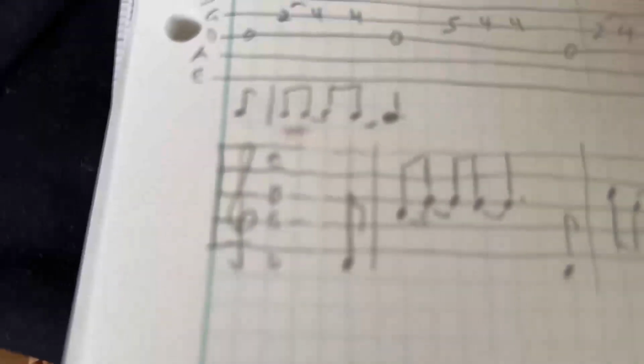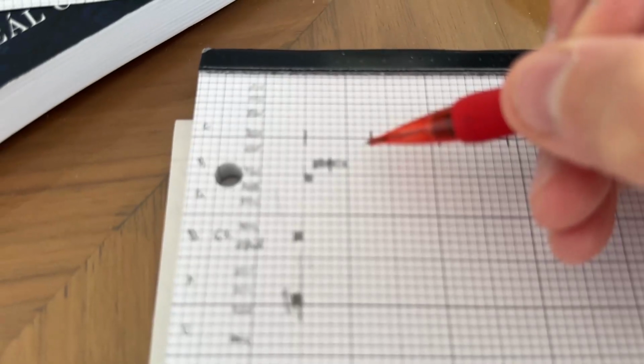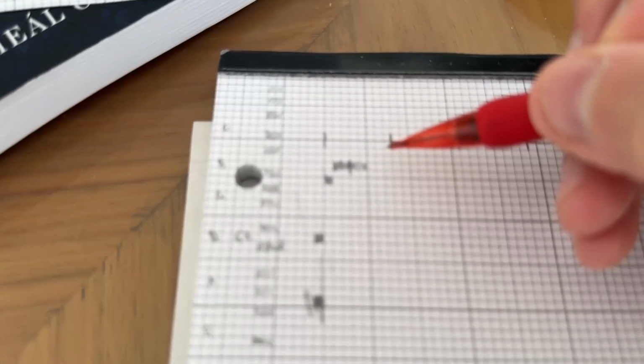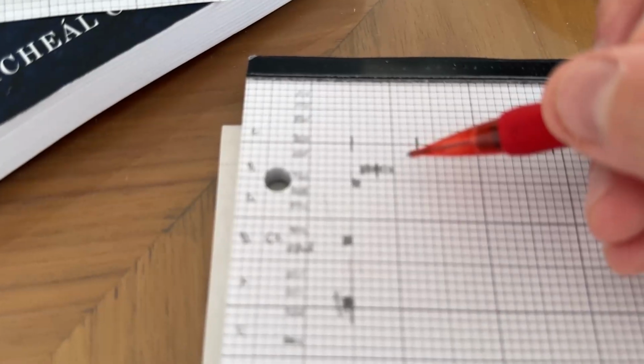And where are we? Okay, let's take a look again. We have the second one holds for 3 eighth notes. Okay, that can't be right. Did I do that right? Oh, sorry, it holds for 4 eighth notes.